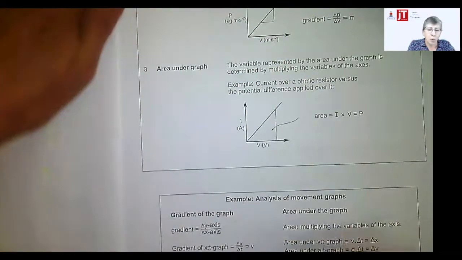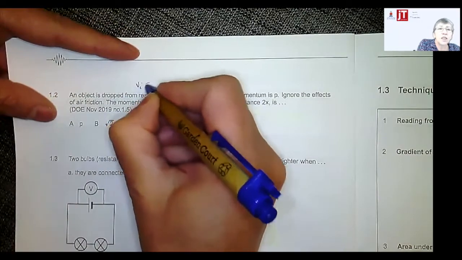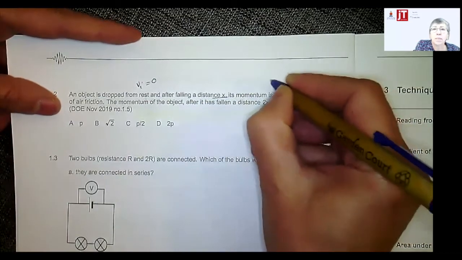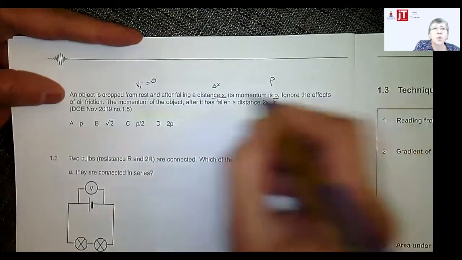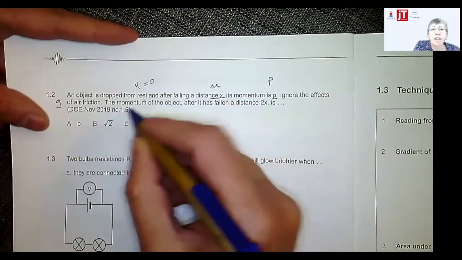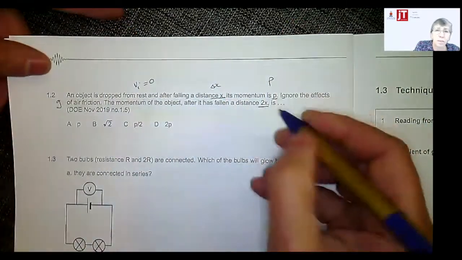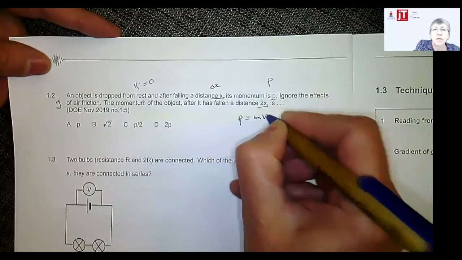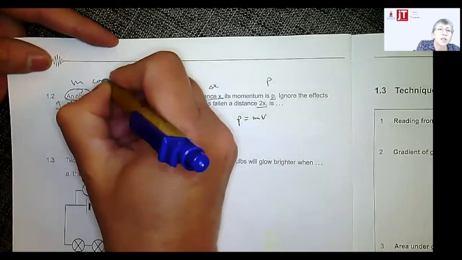Right, guys, just two more. First one, an object is dropped from rest, okay, so v initial is 0, and falls a distance x, and its momentum is p. So it's talking about p and it's talking about distance delta x. Ignore the effects of air friction, okay, so it's just free falling, it's just g. The momentum of the object after it's fallen 2x. Okay, stop the bus. What equations do I have for p? P equals m times v, and we're working with an object, so m is not a problem. M is my constant.